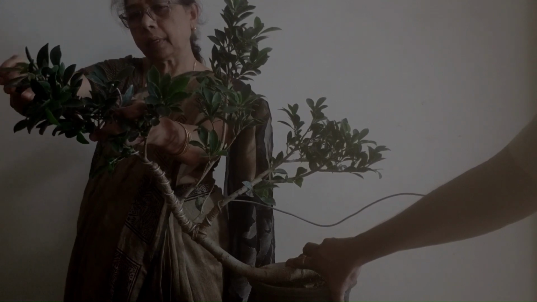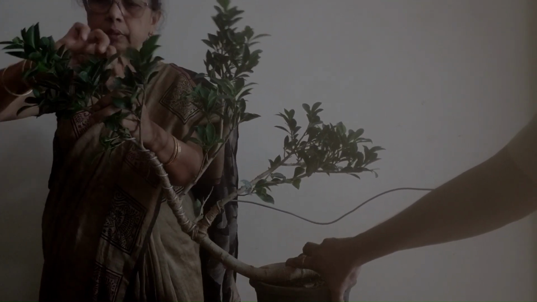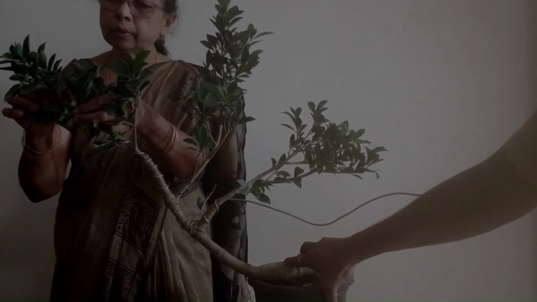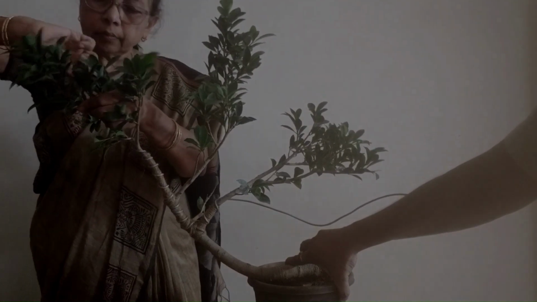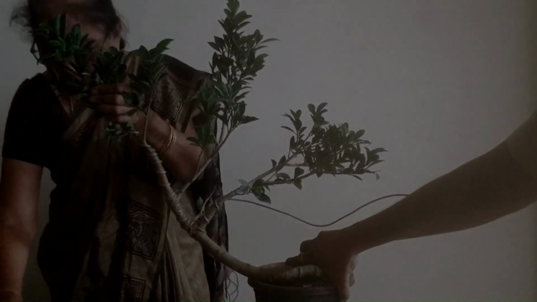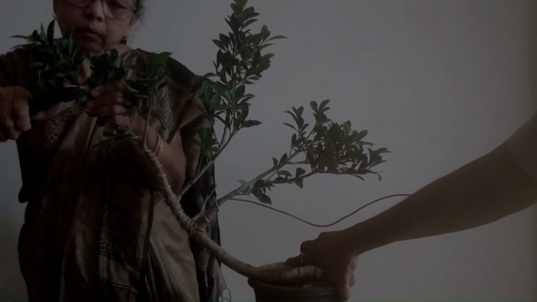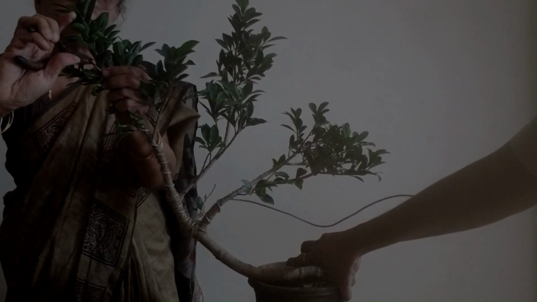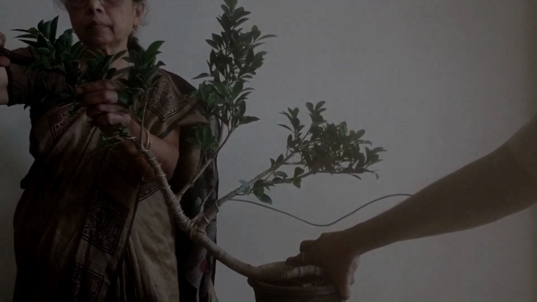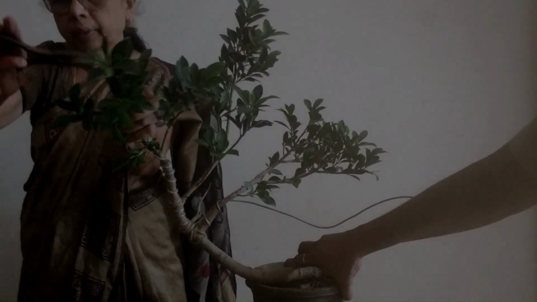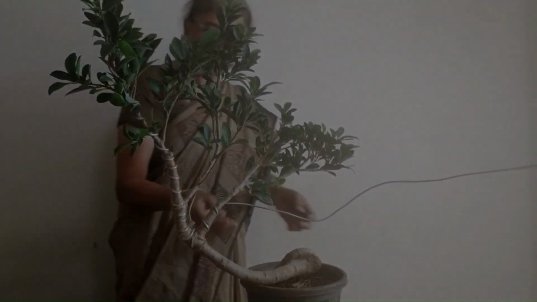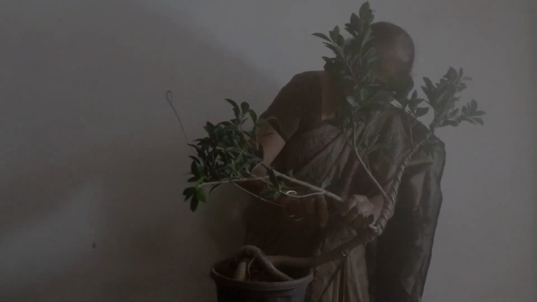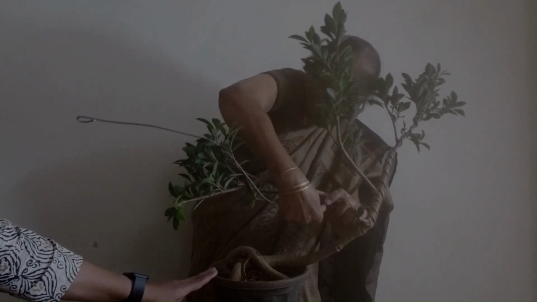Top one we are cutting down. We are doing the bend over there. Now this side, put your hand over there.